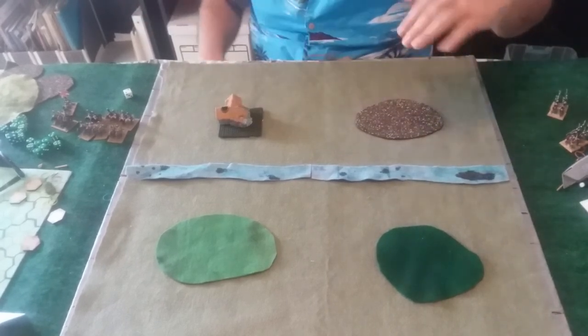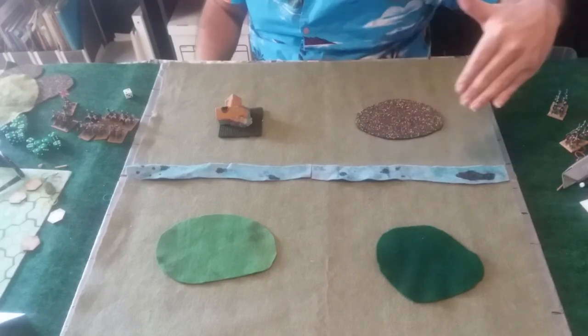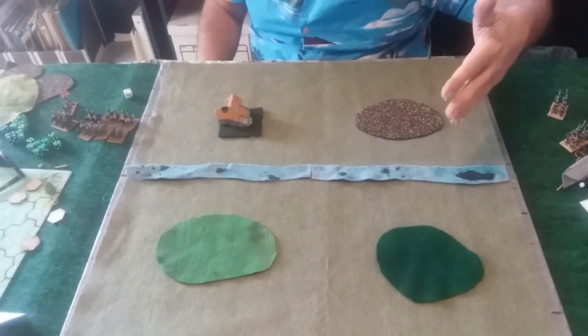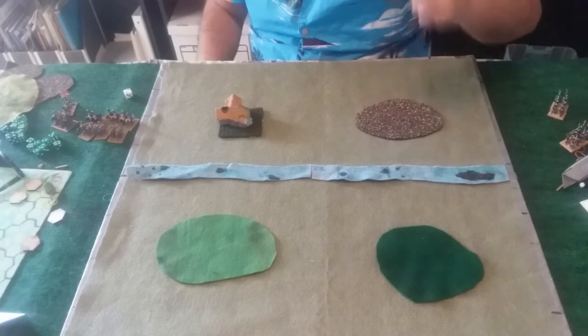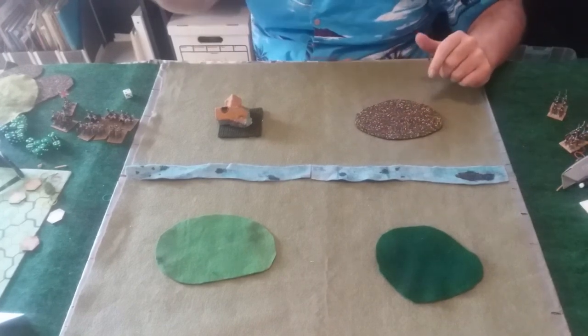So when we come back, we will determine troops available, roll for scouting. One side will pick which side they're going to start on, and we'll start the battle. See you soon.